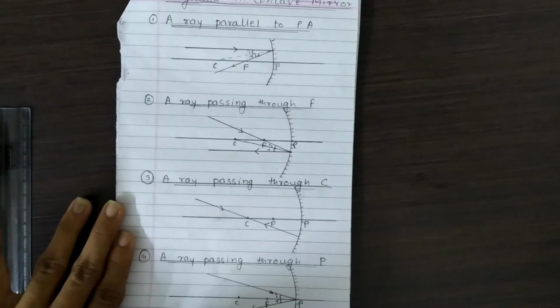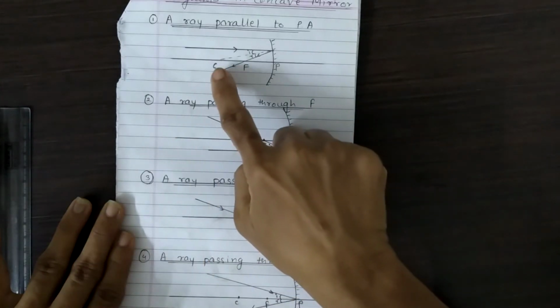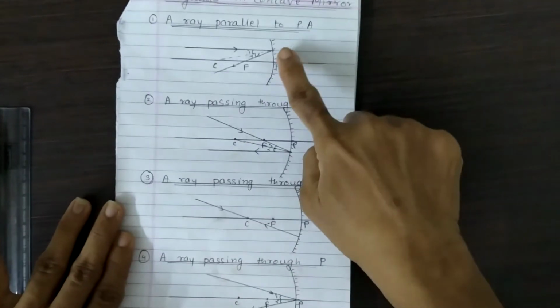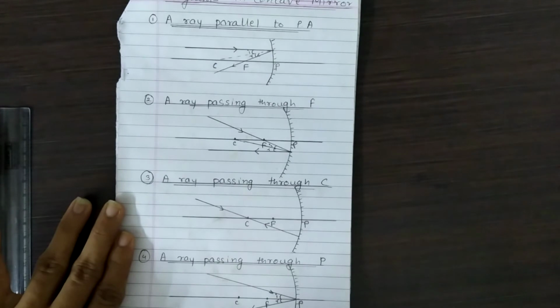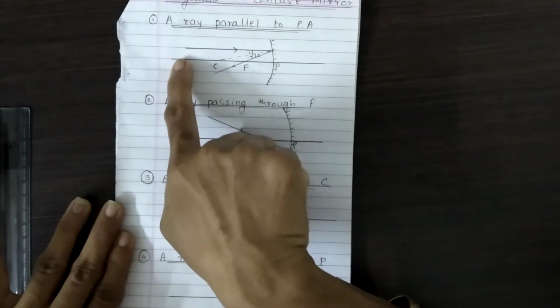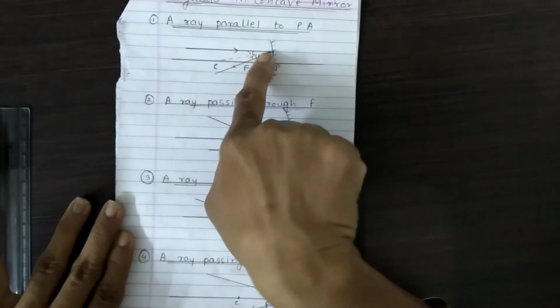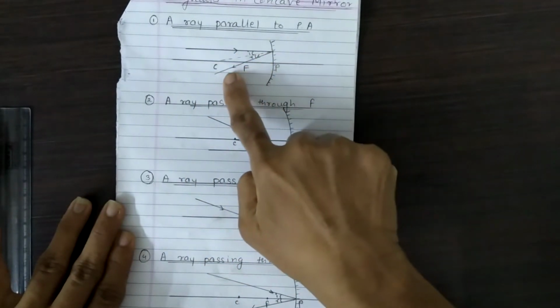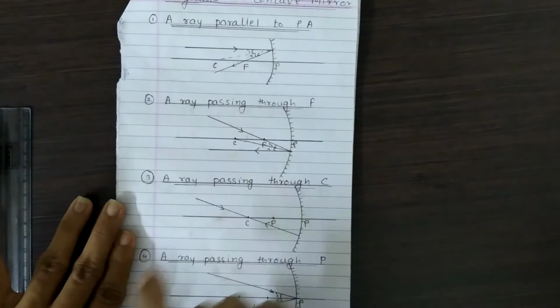So, which is the normal in this case? Normal is a virtual line which joins center of curvature and the point of incidence. So, this is the first ray which is parallel to the principal axis and it will converge at F after reflection.